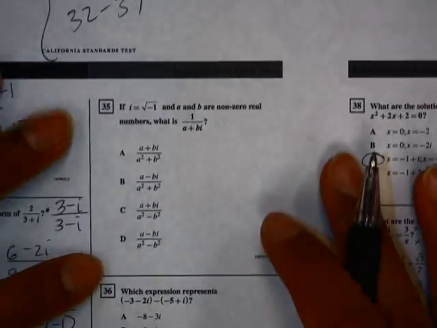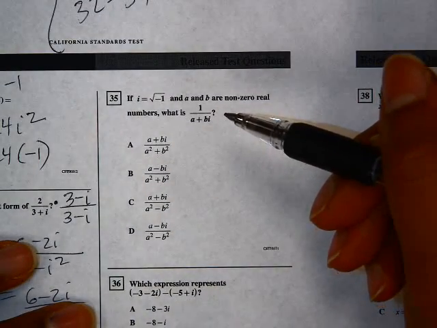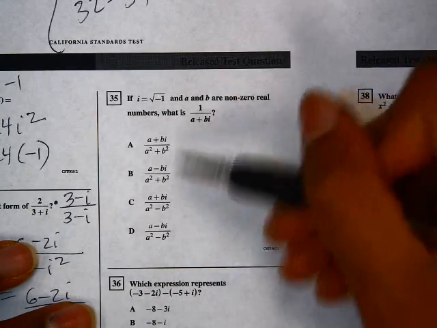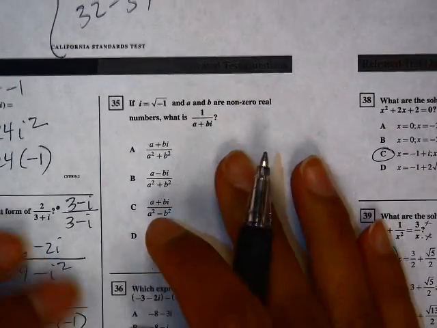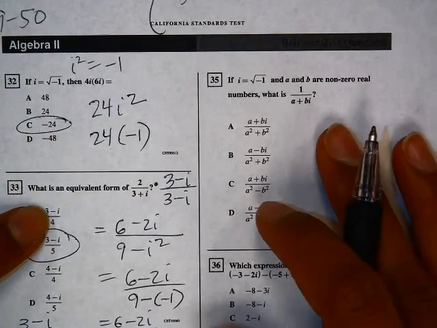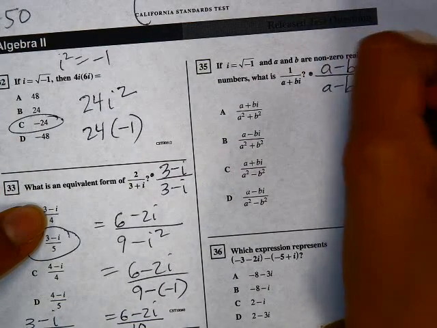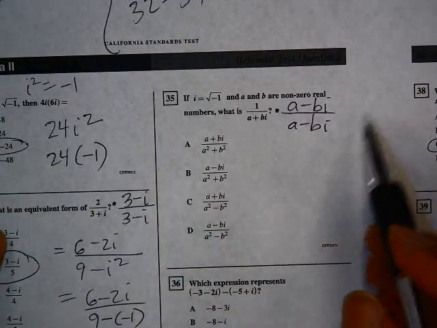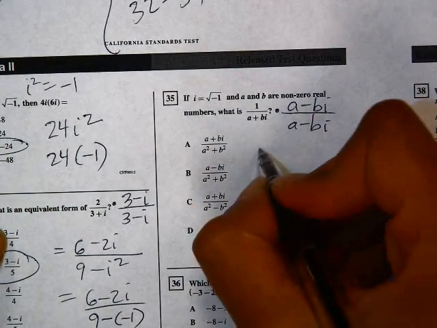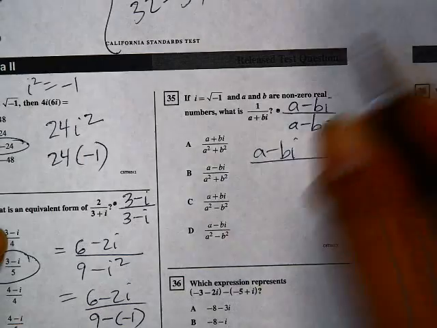In 35, which of these would be equivalent to this? So similar to what we did on number 33, we need to multiply by the conjugate. We're just dealing with variables now instead of integer values for a and b. So if we distribute, we get a minus bi in the numerator.